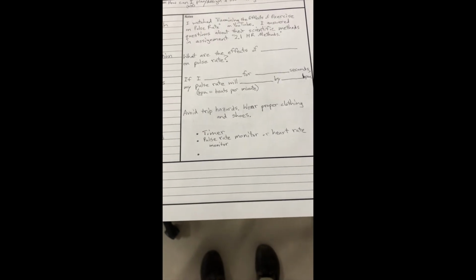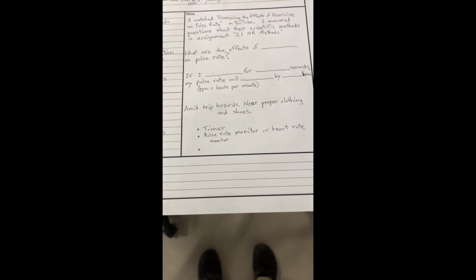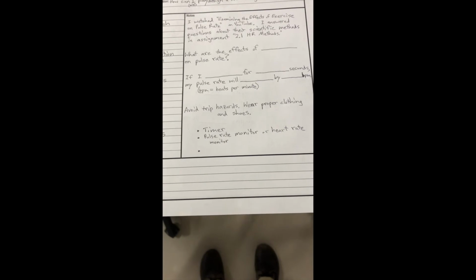Materials. Is it, for example, timer? You'll have to have a timer because you're timing things. Pulse rate monitor or heart rate monitor, something like that. Or you'll just have to use a timer and your fingers to count your beats per minute and calculate that. Okay?